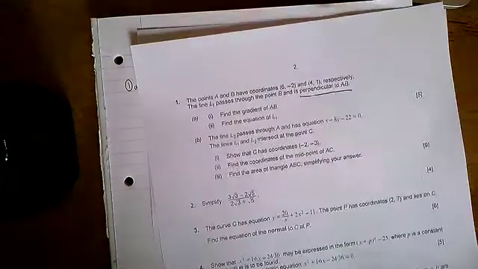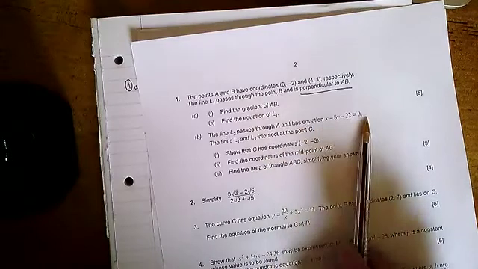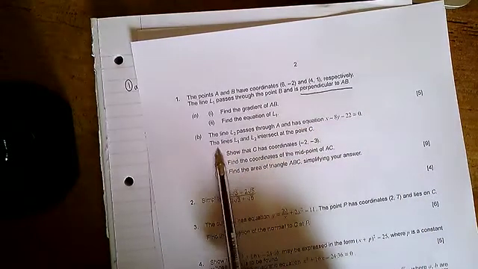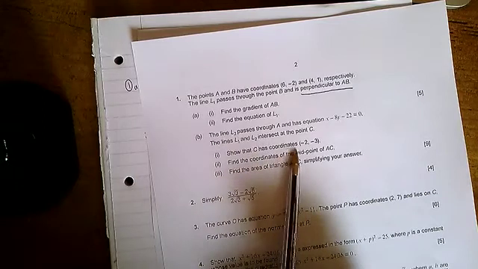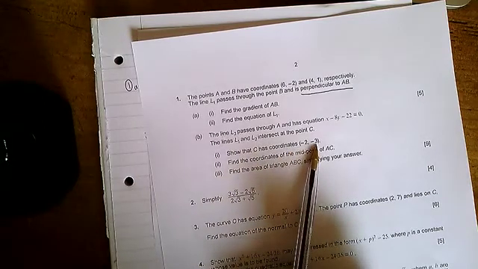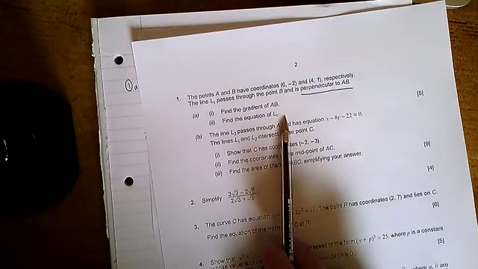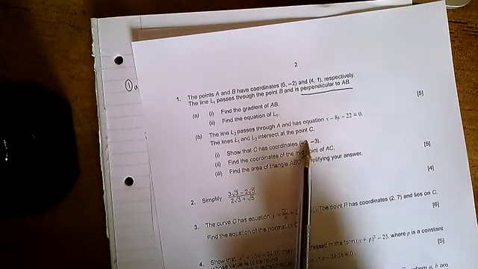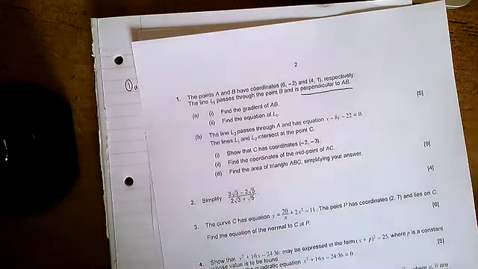Part B says L2 passes through A and it has that equation. The lines L1 and L2 intersect at point C. Show that C has the coordinates minus 2, minus 3. Now this is going to be really nice because I'm given that formula there. I know this one here because I've just worked it out. If I don't get the answer minus 2, minus 3, then I've done something wrong up here that I'll have to go back and check my working.